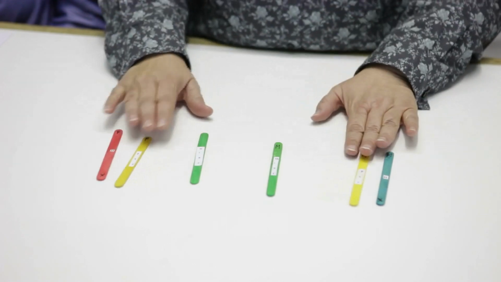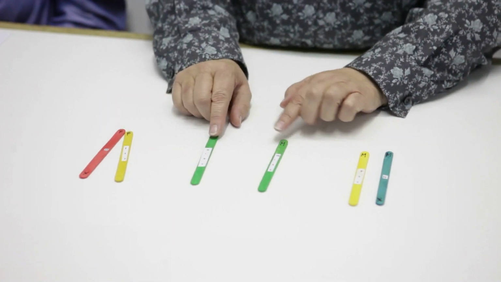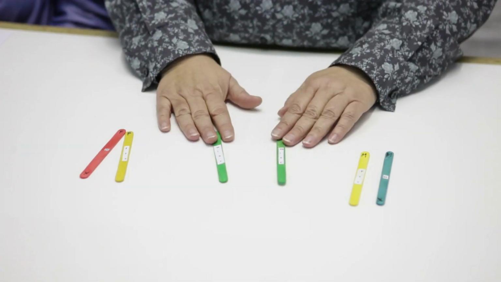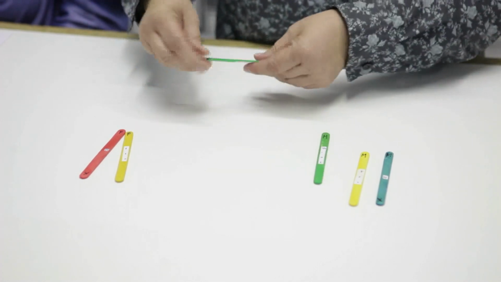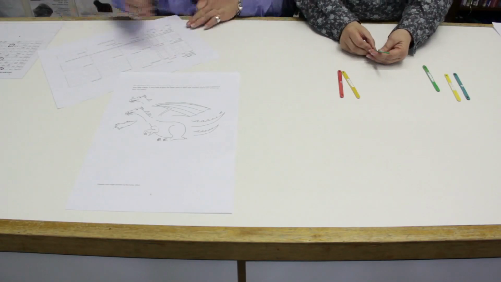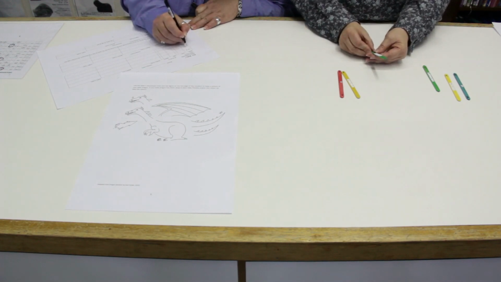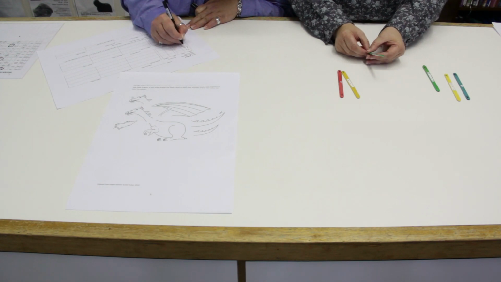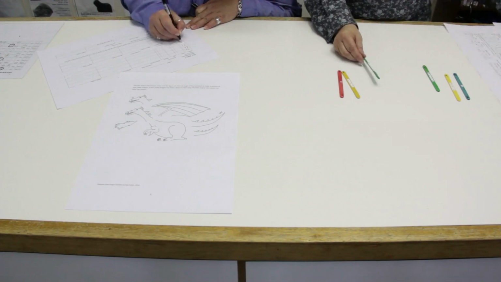The first principle we're going to demonstrate is random assortment. Unfortunately we cannot do crossing over with popsicle sticks, but let's have a look. We're going to look at the green autosomes, and you be my secretary and write down. Mum has got a capital W, a small w, two small r's, capital A, small a, two small r's. Yeah, that's fine. Capital A, small a, and two small c's.